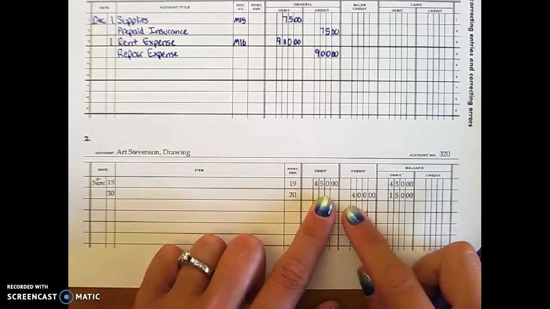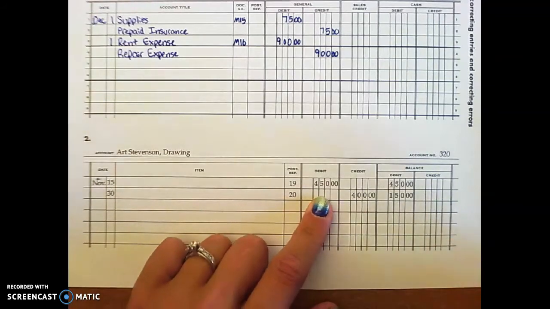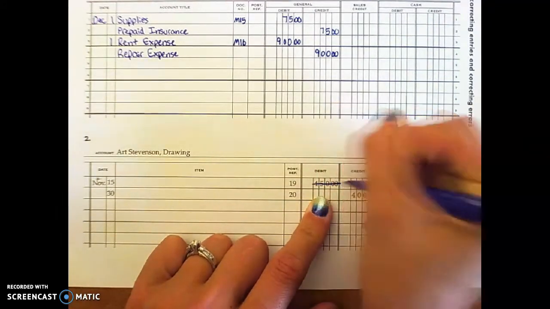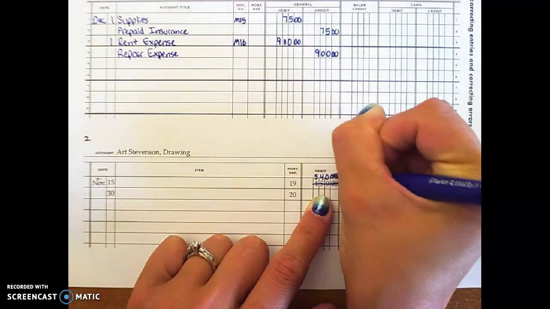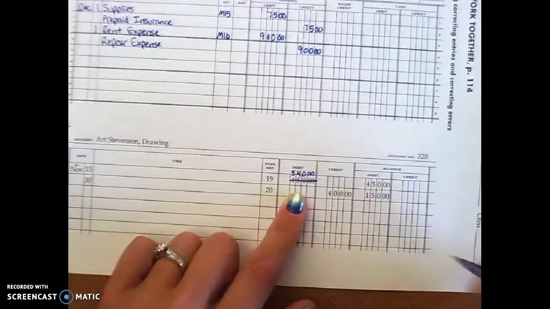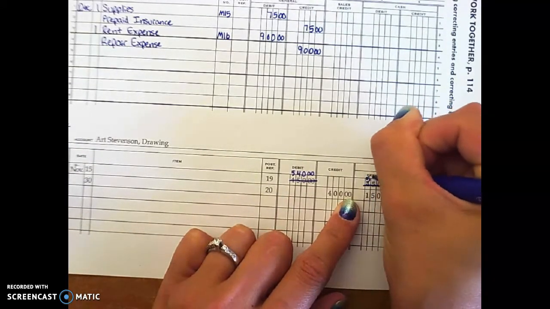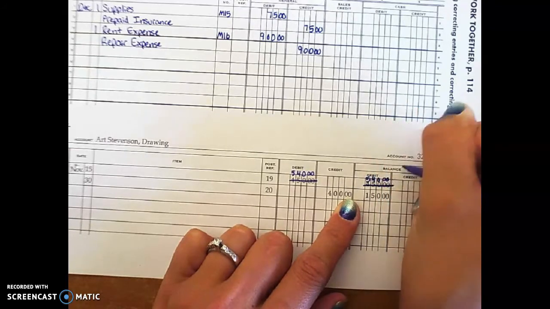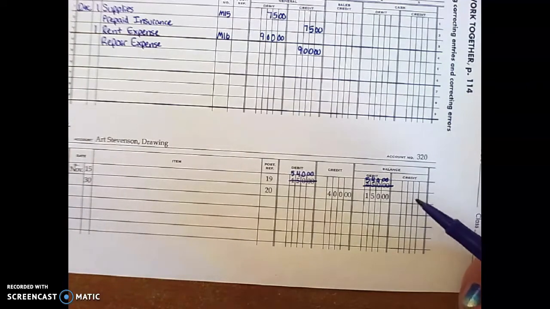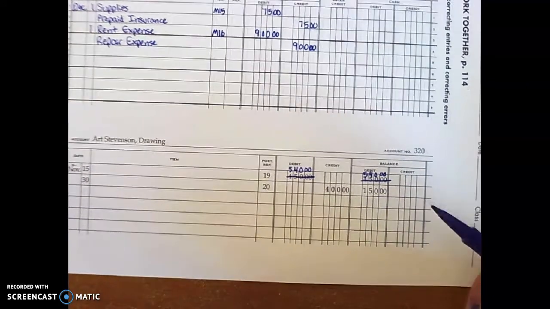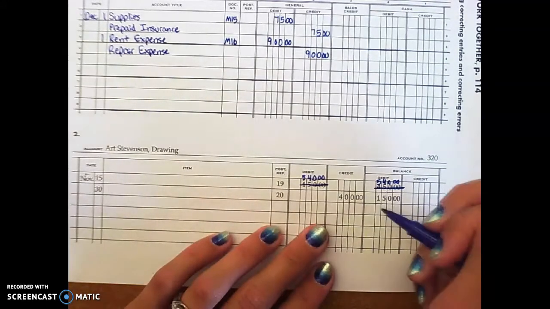So first of all, the one on the 15th, this should have been for $540. So what we will do is we will cross out 450 and we will put 540 above it, the best that we can, and we will cross out the debit here. Now this one we don't need to do a correcting entry. We just made mistakes right in the owner's drawing account. We put in the wrong amount, so we didn't have any other accounts we incorrectly posted to.